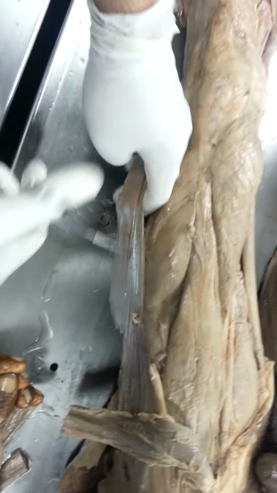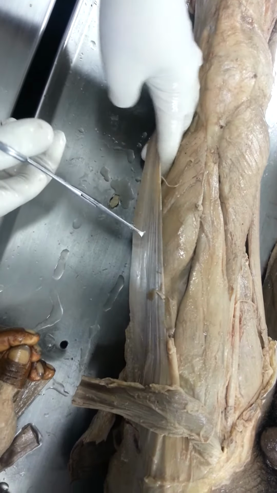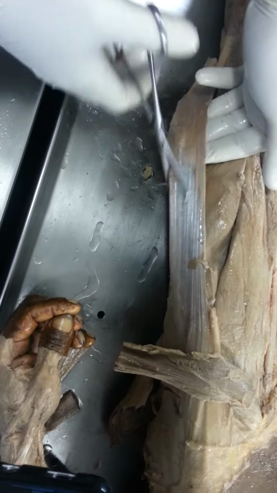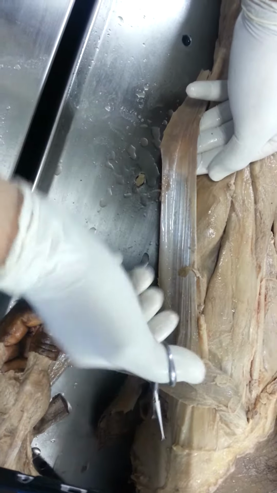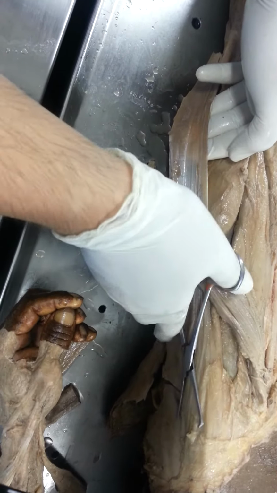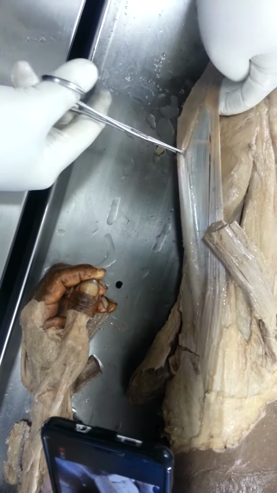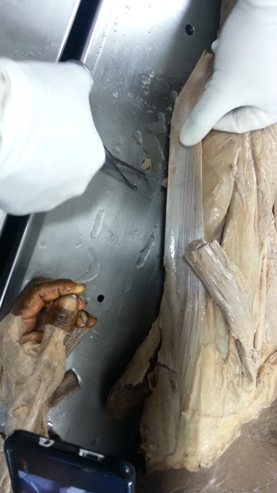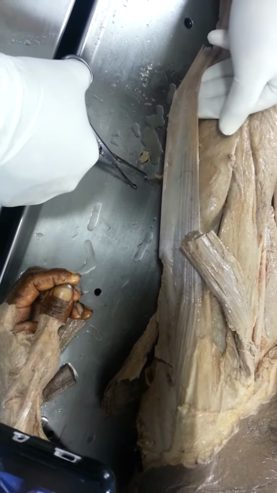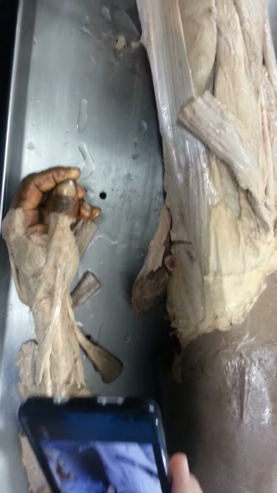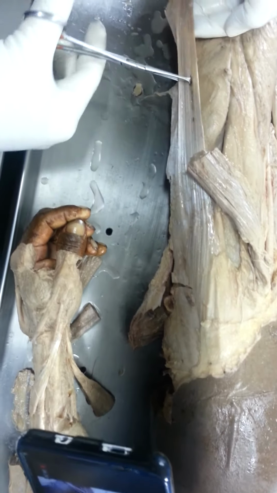Now, this band of fascia here is your iliotibial tract, or your iliotibial band. This is actually the tendon of the tensor fascia lata. You have a muscle here which will become tendinous on the lateral side, known as your iliotibial band or fascia. Your gluteus maximus will also insert or blend with the iliotibial tract.